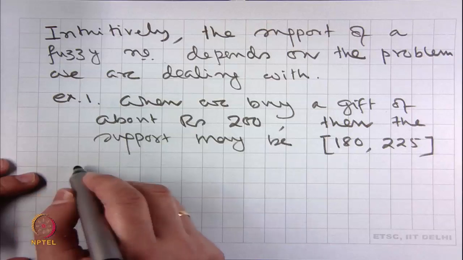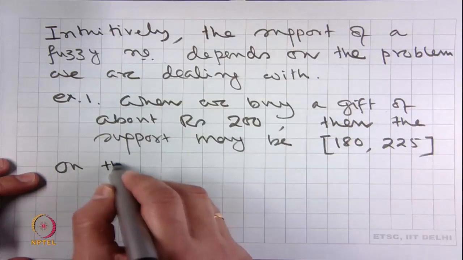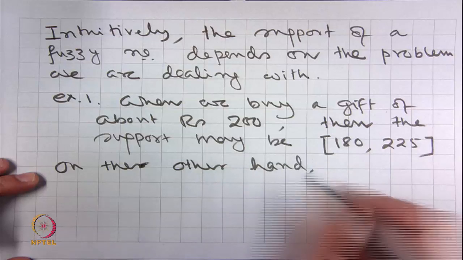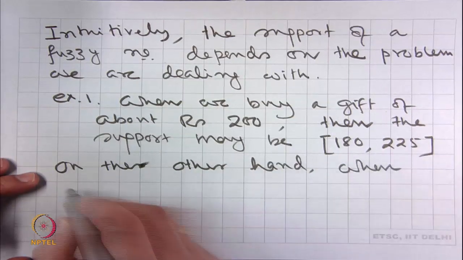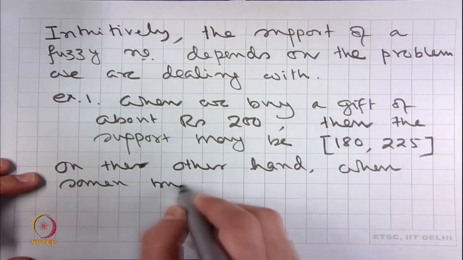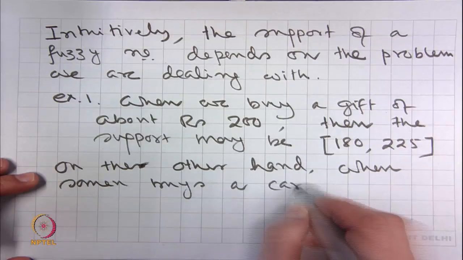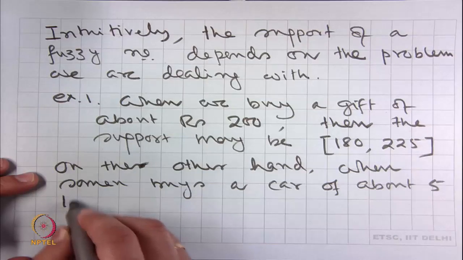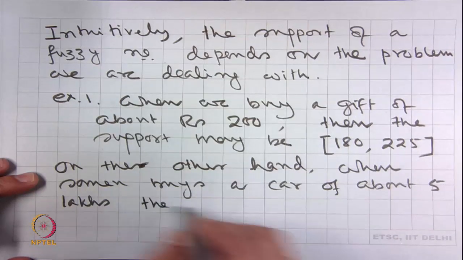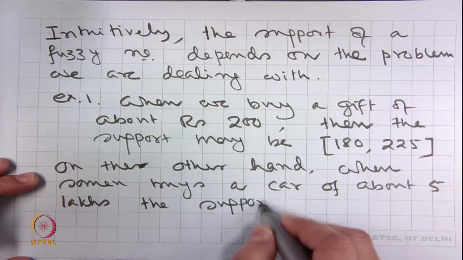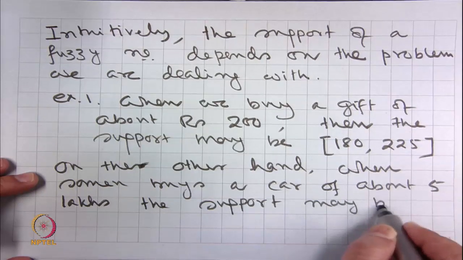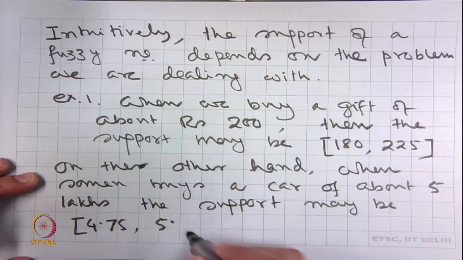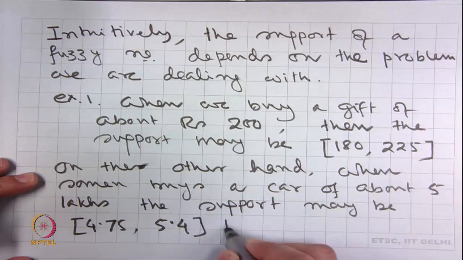On the other hand, when someone buys a car of about 5 lakhs, the support may be say 4.75 to 5.4 lakhs.